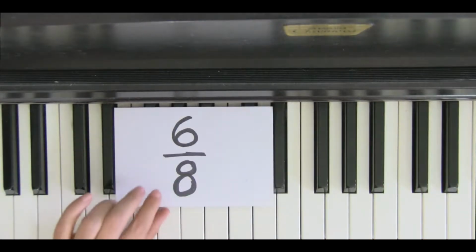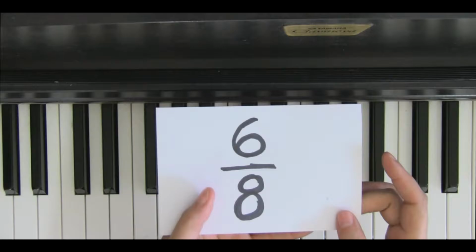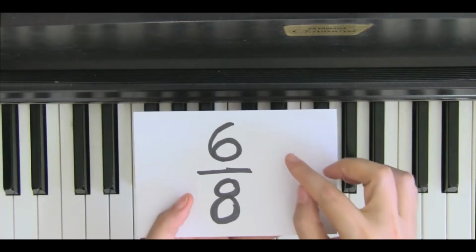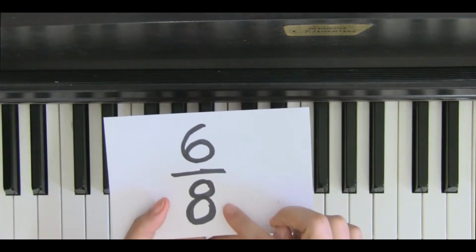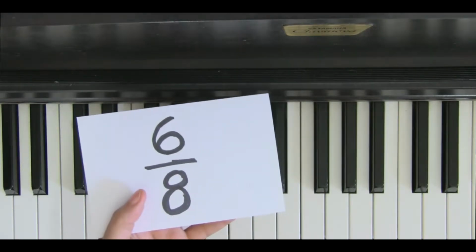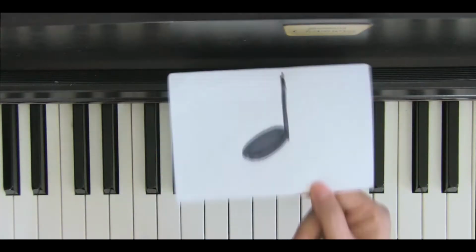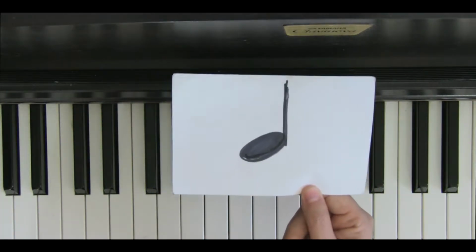For example, when we have this, we have to understand what this means. 6 means that you have to have 6 notes of this type of note. Maybe you are used to having the quarter note as the main type of rhythmical figure in what you play.